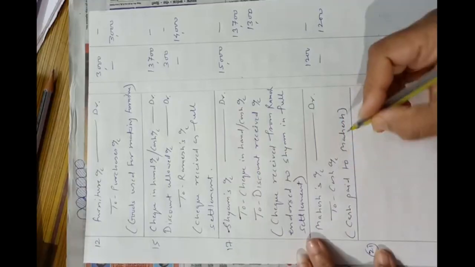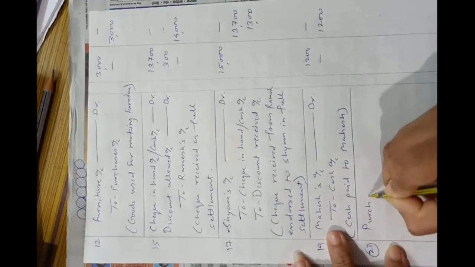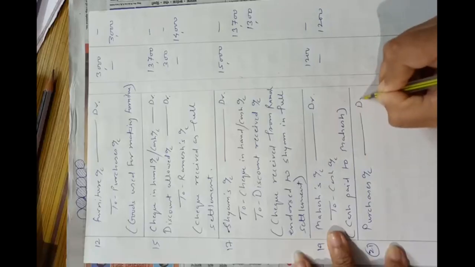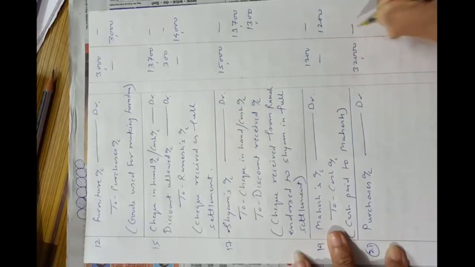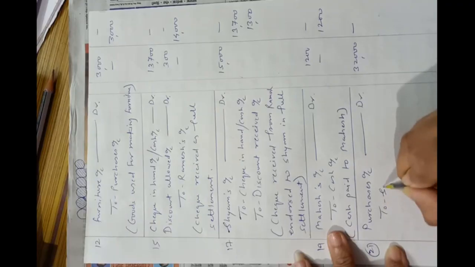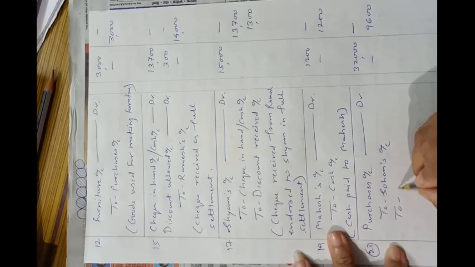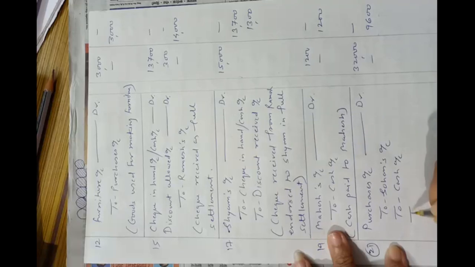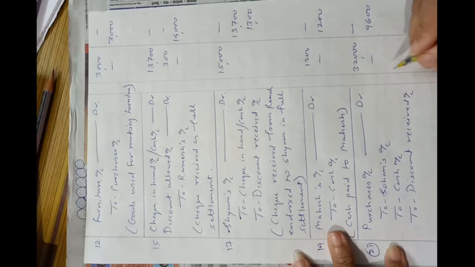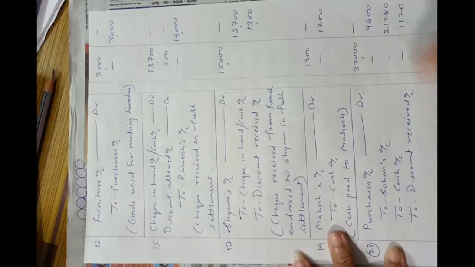So entry will be purchases account debit 32,000 to Sohan's account 9,600, to cash account, and to discount received account. Cash is 21,280 and discount is 1,120 as per our calculation.